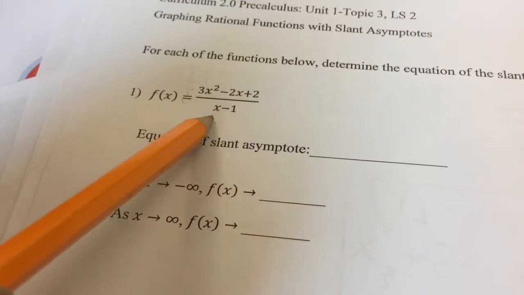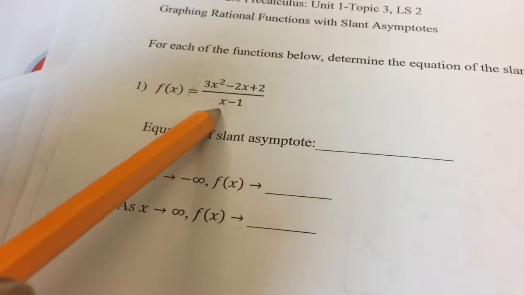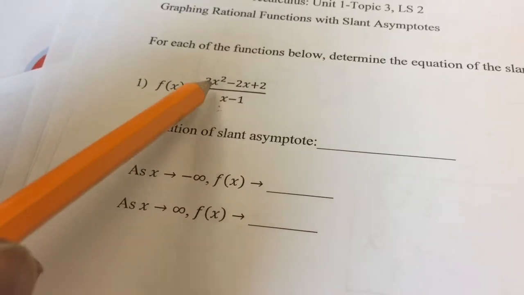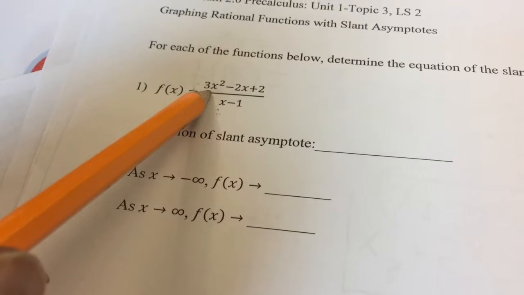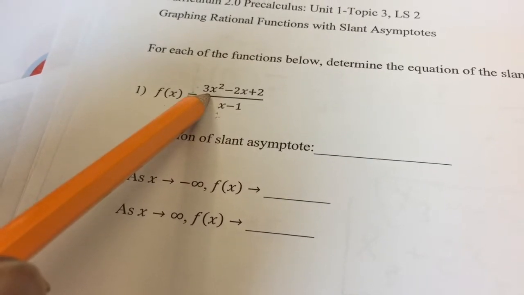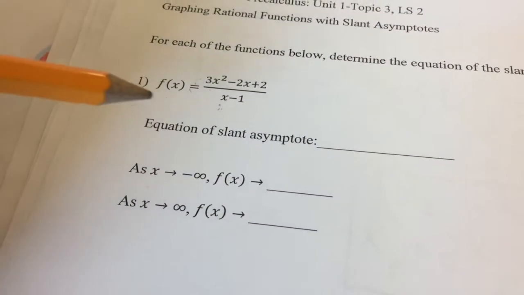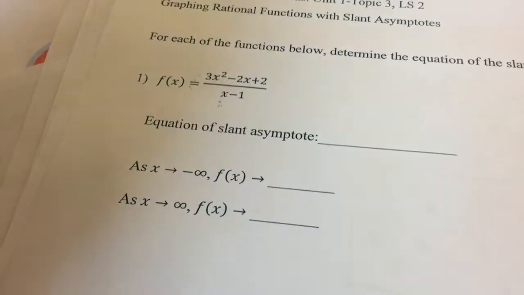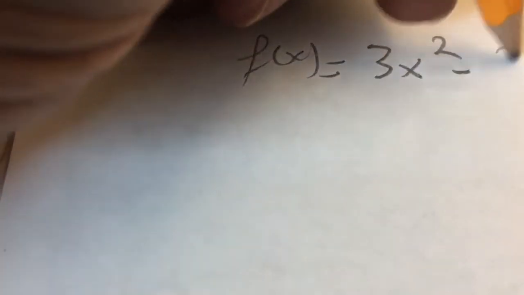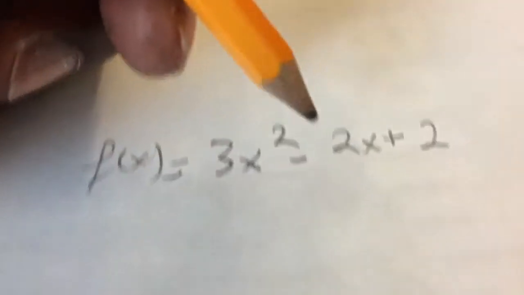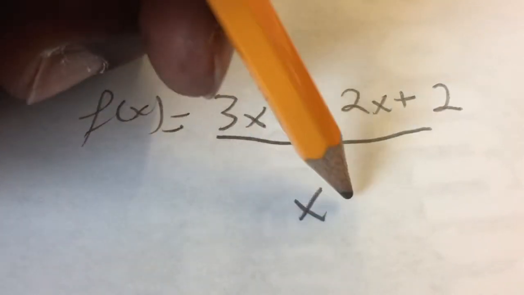All right. Now, whenever you have this type of function where the degree in the denominator is less than the degree in the numerator, when you compare the highest, you know that there is possibility of a slant asymptote, okay? And to find the slant asymptote, we do the long division. We're going to divide this fraction here. So let's pull this aside, and we're going to divide that on a piece of paper. So read me the function again. It's f of x equals 3x squared minus 2x plus 2, divided by x minus 1.